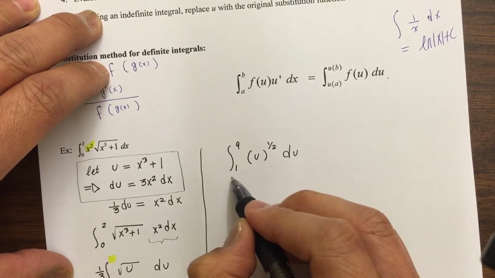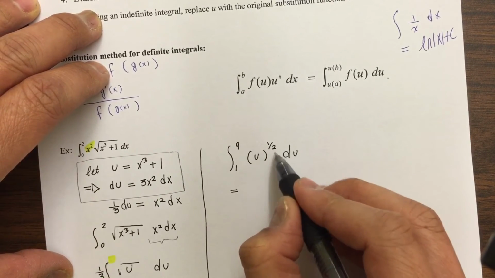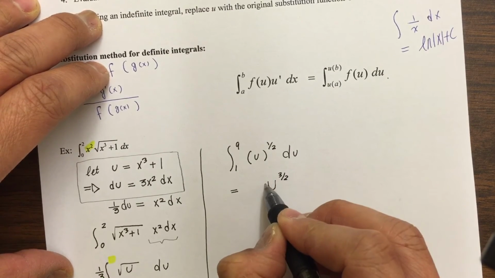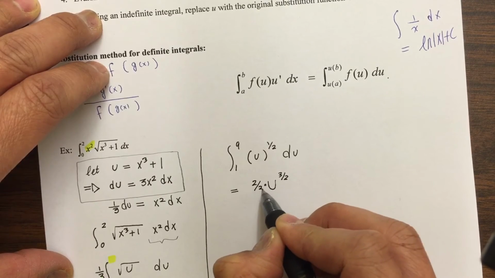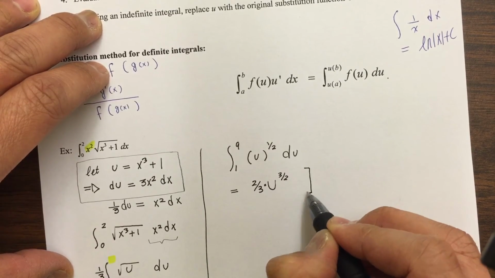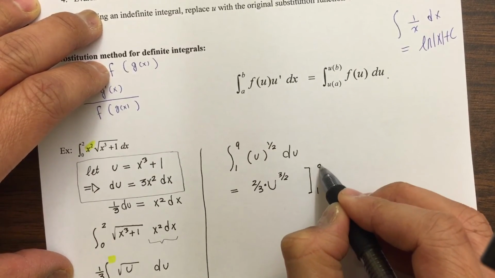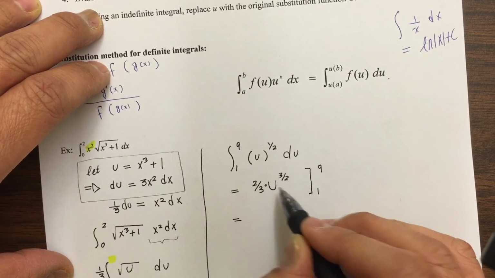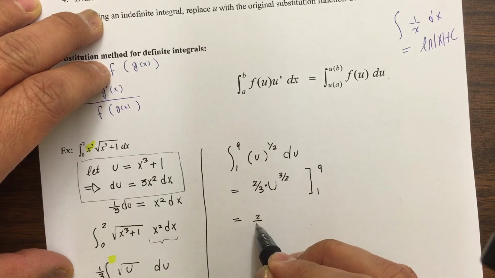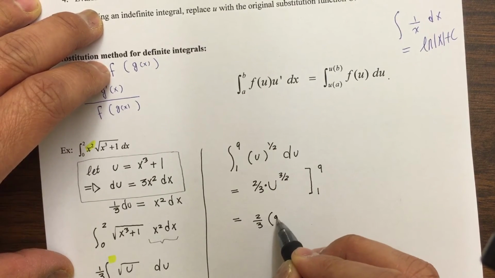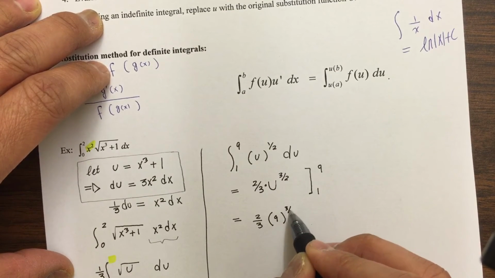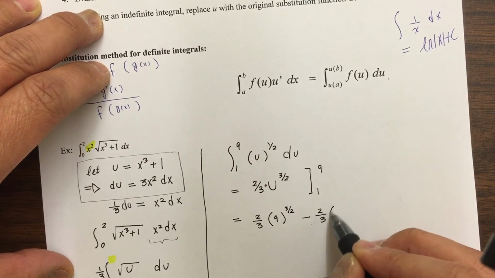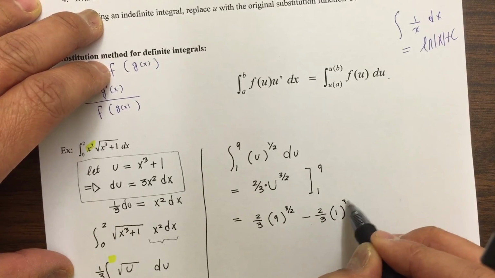The antiderivative of u to the 1/2 is u to the 3/2 times 2/3, and then we evaluate this from 1 to 9, which means we're going to plug 9 in for u, raise that to the 3/2 power, subtract, plug 1 in for u.